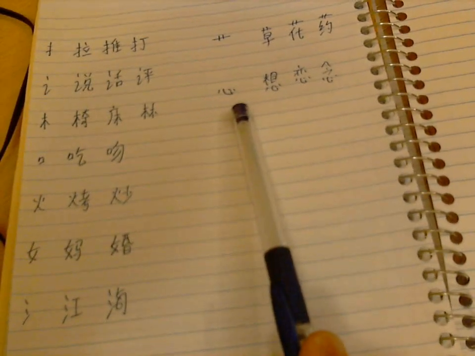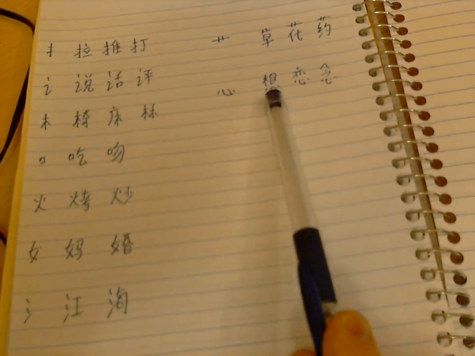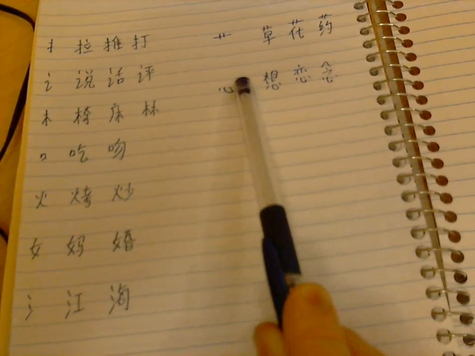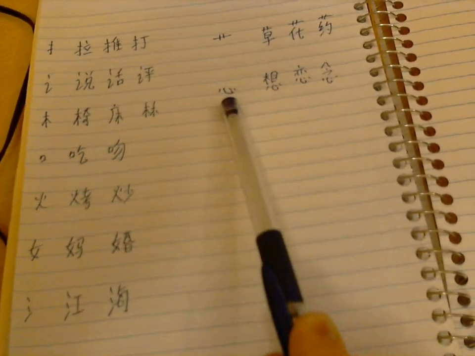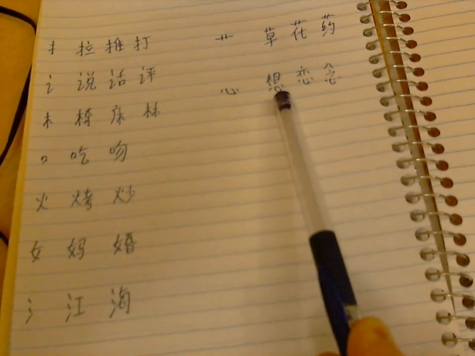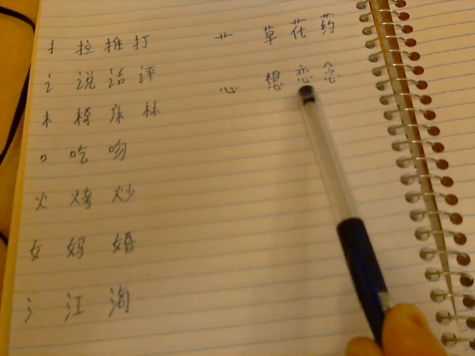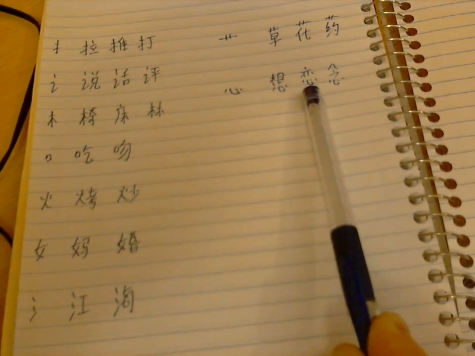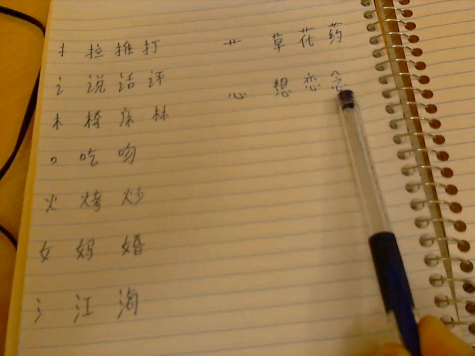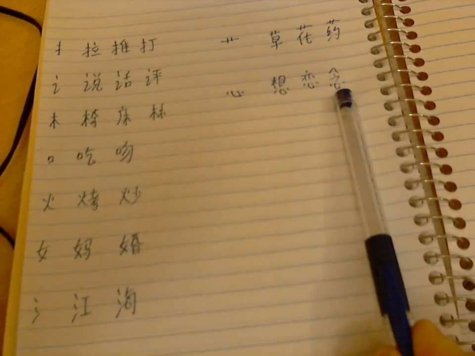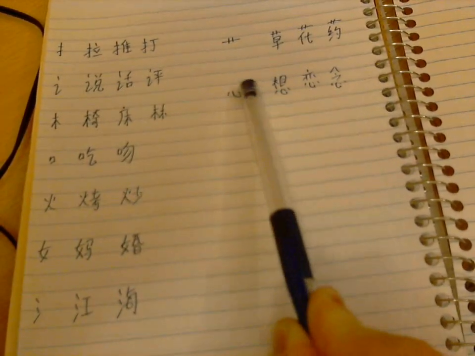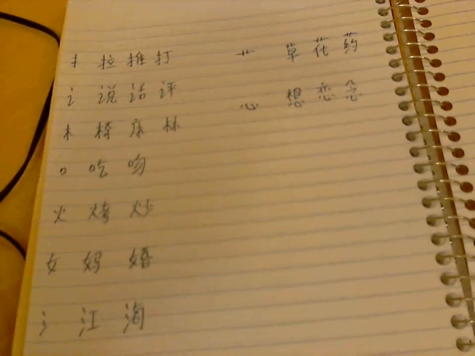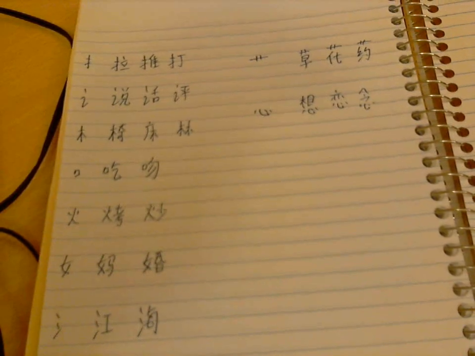And then here we have a radical which is all on the bottom of the characters. So it means heart, or something to do with emotions. So this character 想 means think. This character means to love, 恋, and this character means to miss somebody, 念. So these all use the heart radical. Okay, and in the second part of this video I will explain how you can learn to write these characters.